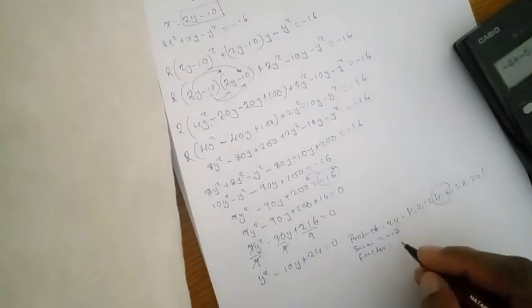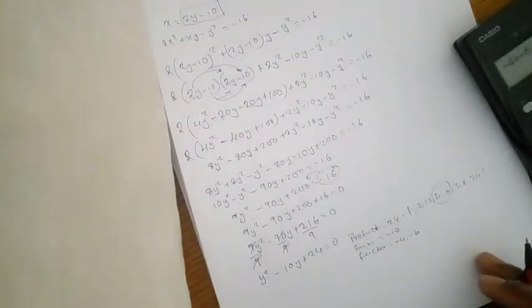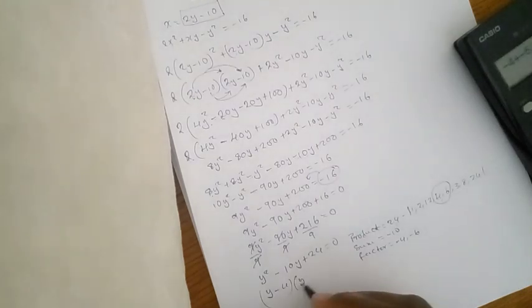So we have found our factors to be negative 4 and negative 6. Once you have these, go ahead and factorize this completely. So it will be y minus 4, y minus 6 is equal to 0.